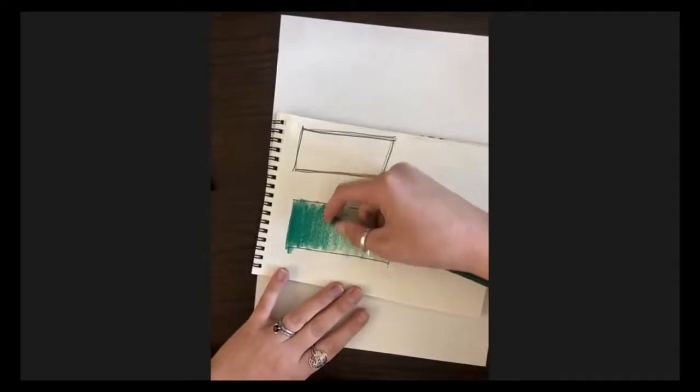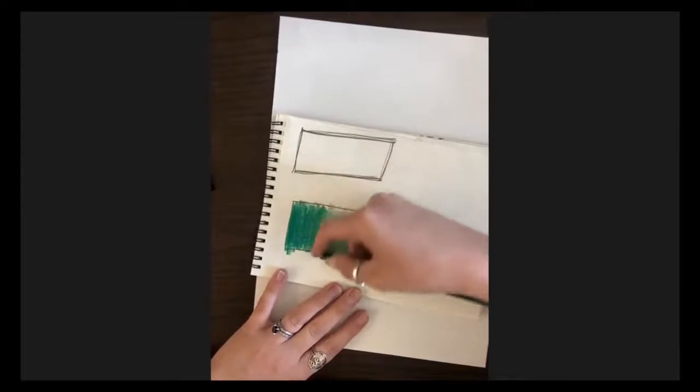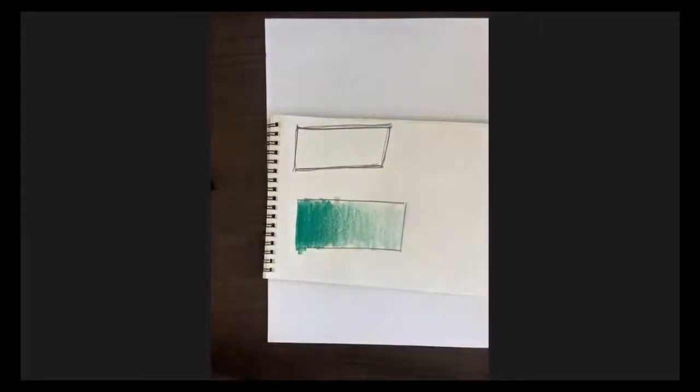And this is what we use to make a 2-dimensional image become 3-dimensional. When we start to add shadow, when we start to add areas of dark where there might be a shadow from a light source, that's when you start to give something depth in an image. That's when it starts to become 3-dimensional.